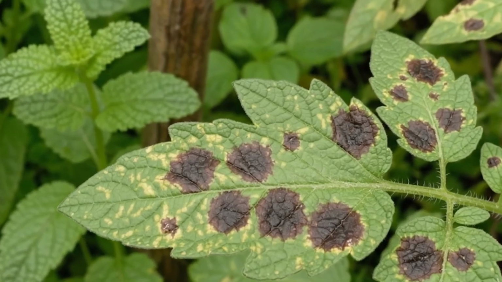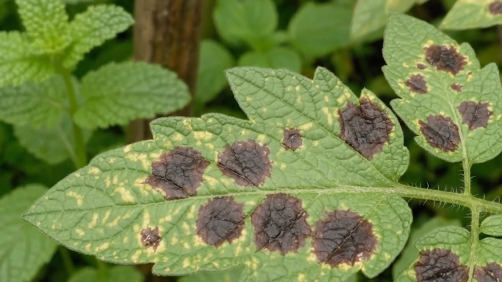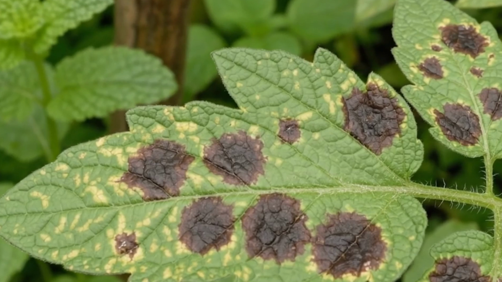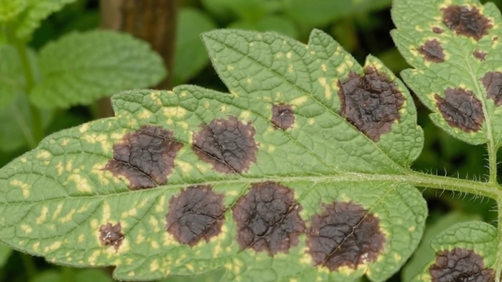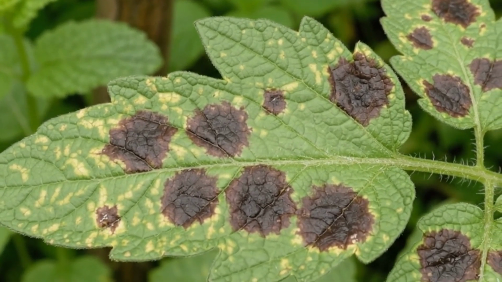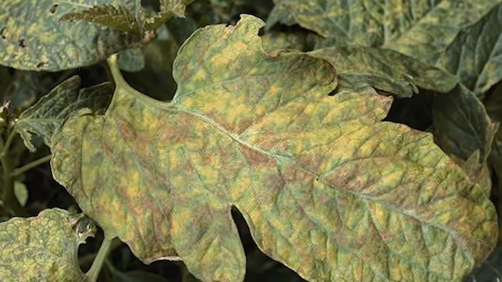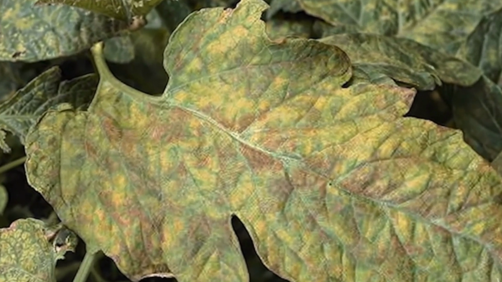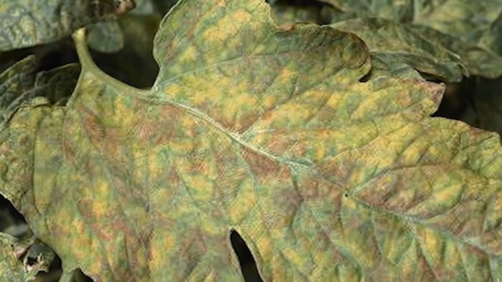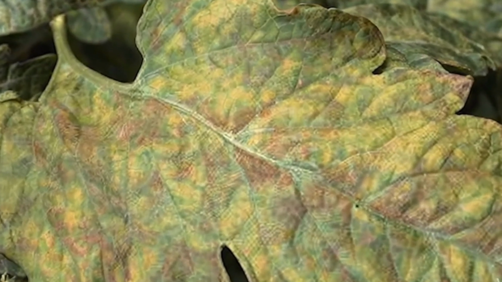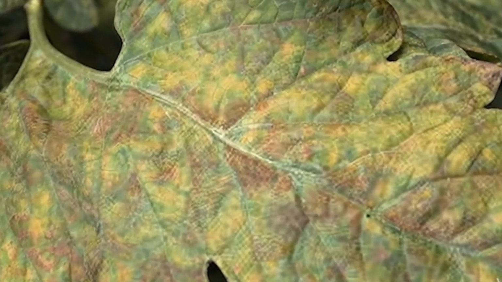Many producers are aware of this problem but are unsure of its root cause. Mycovellosiella fulva is frequently associated with this problem. Symptoms often manifest on both sides of the leaves and occasionally on the fruit. The illness first affects older leaves before moving on to younger ones.